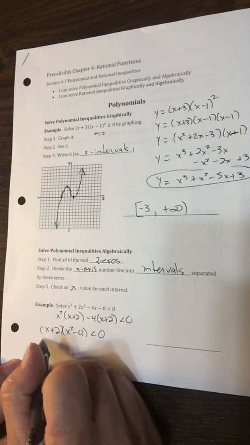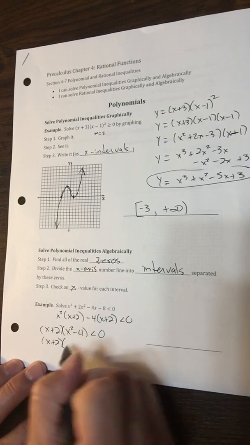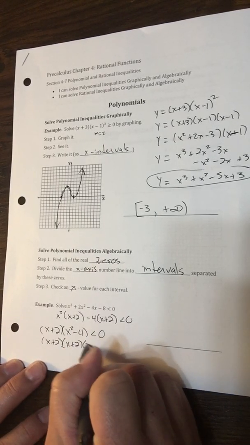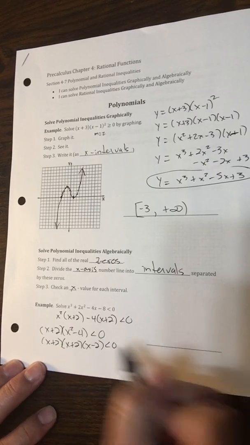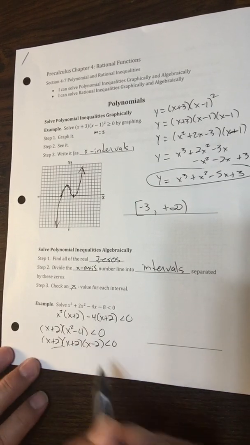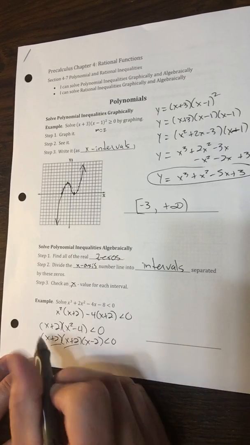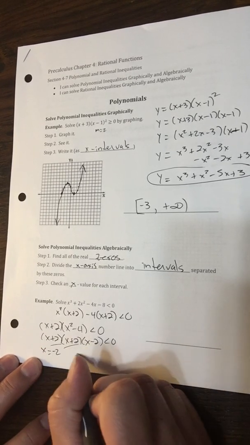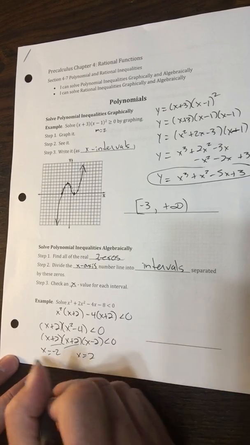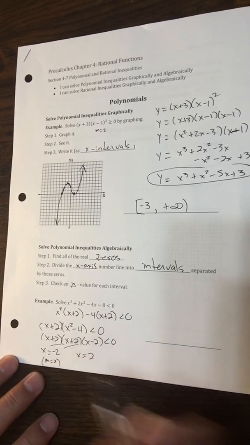X squared minus 4 factors, I have x plus 2 times x plus 2, and x minus 2, it's less than 0. Now I got a multiplicity of 2 here. I have zeros at x equals negative 2 and x equals 2. This one has a multiplicity of 2.